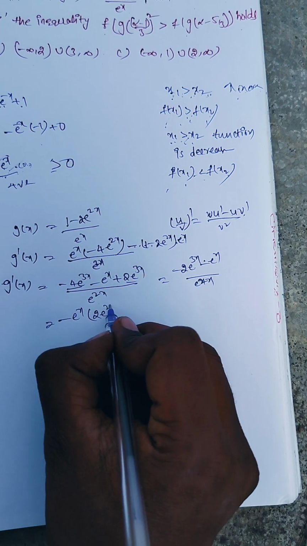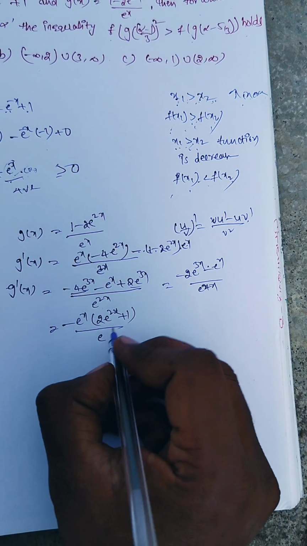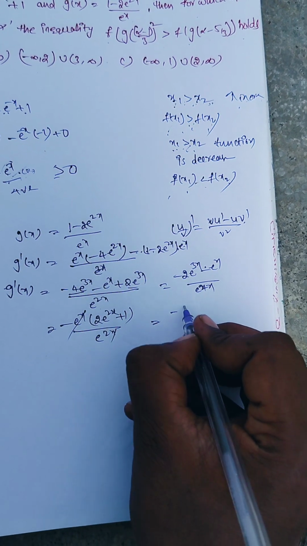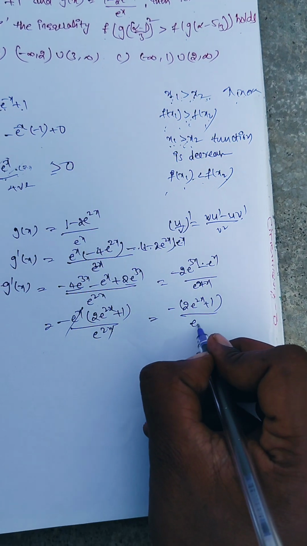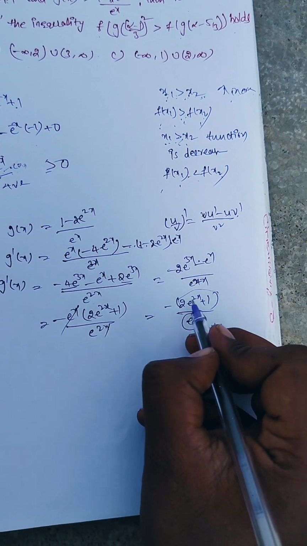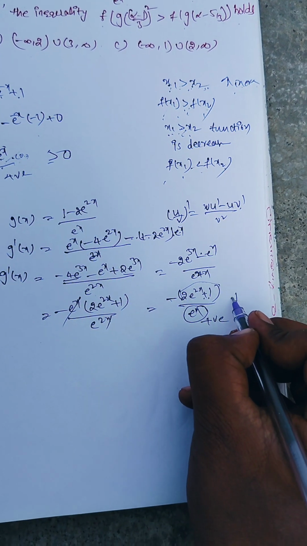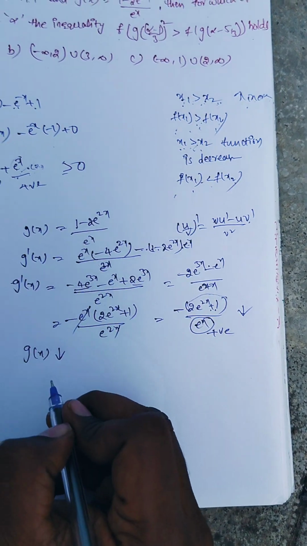What remains? 2 into e power 2x plus 1 by e power 2x. This one time cancels, giving minus 2 into e power 2x plus 1 by e power x. This is always positive, and this is also always positive. Positive into negative is negative, so this value is decreasing. g of x is a decreasing function.